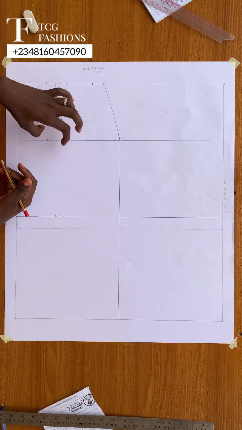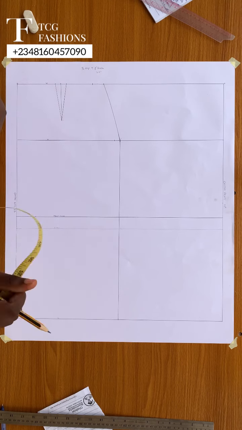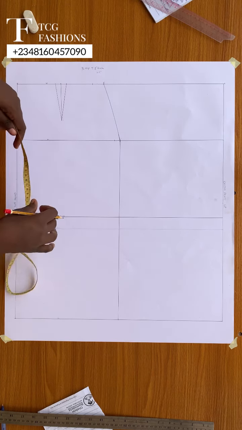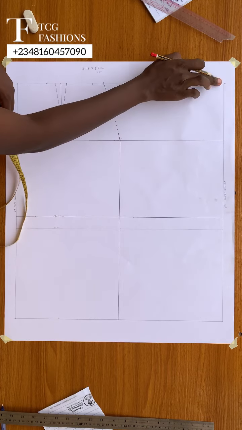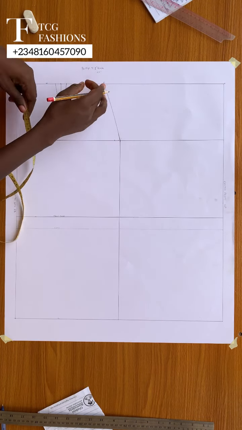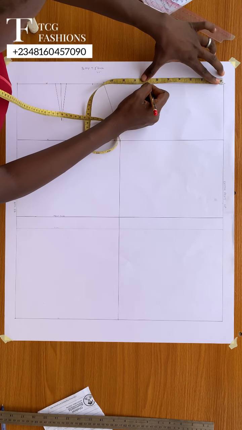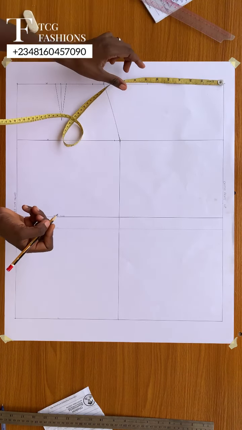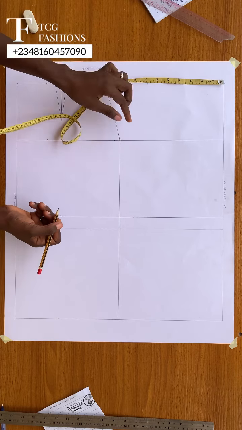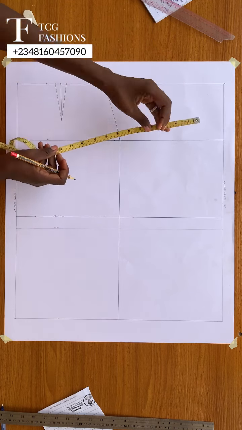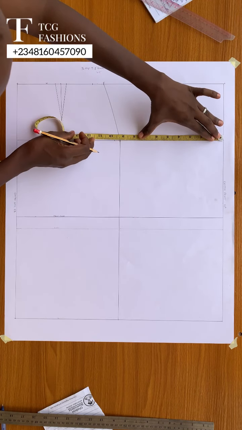We are still coming back to it, but let's move to the front. So for the front, the same thing. Let's label this C. I love working with alphabet. It makes explanation easier. So from this pointed part, you will measure your waist divided by 4 again, which is 6.75. Are we together? Then you will come to the hip and measure your hip divided by 4 plus half inch. Hip divided by 4 is 8.75 plus half inch is 9.25.